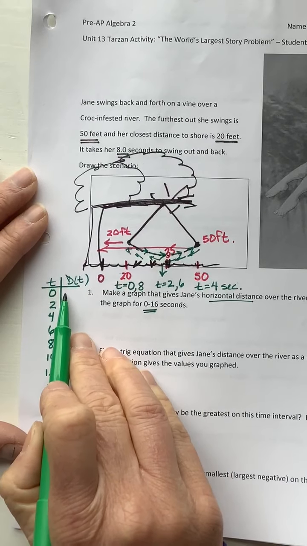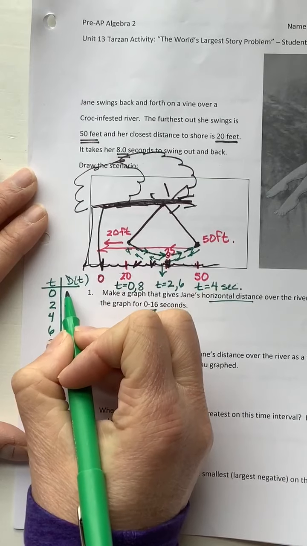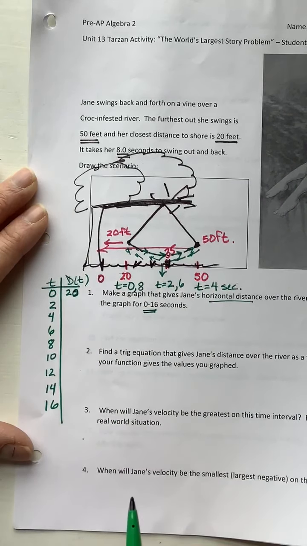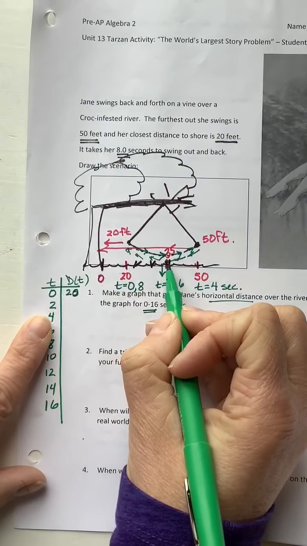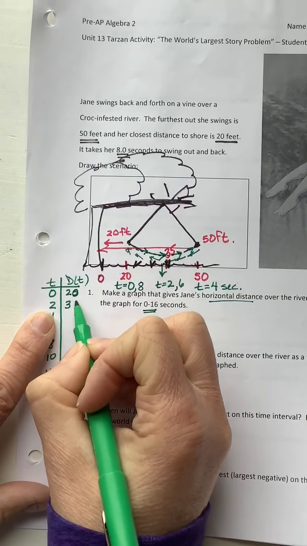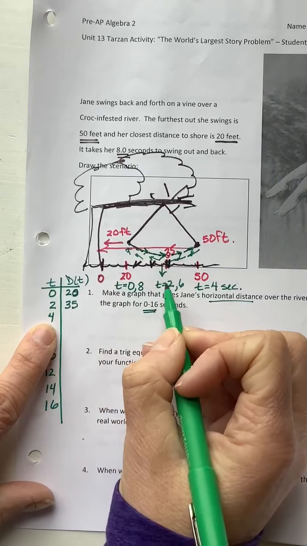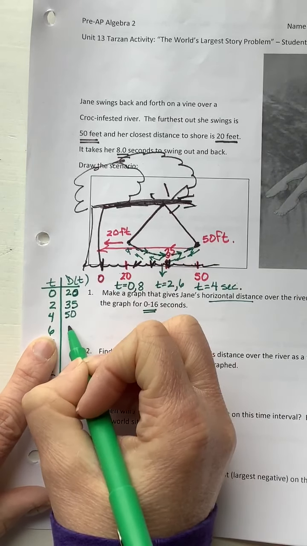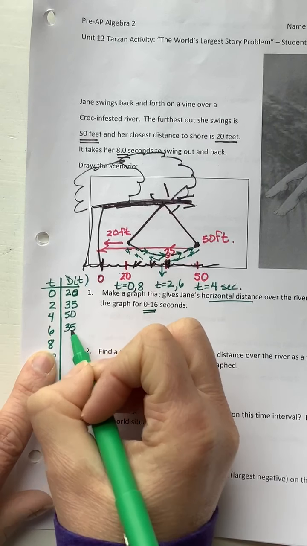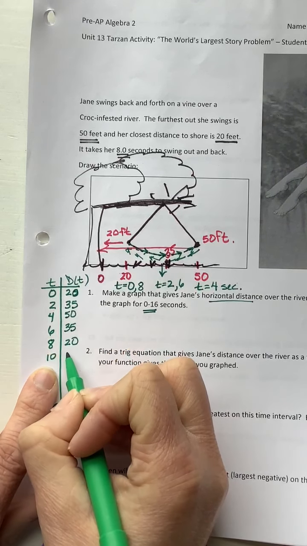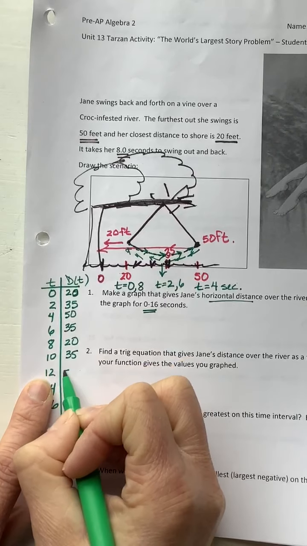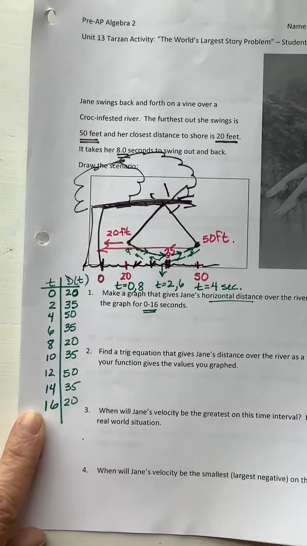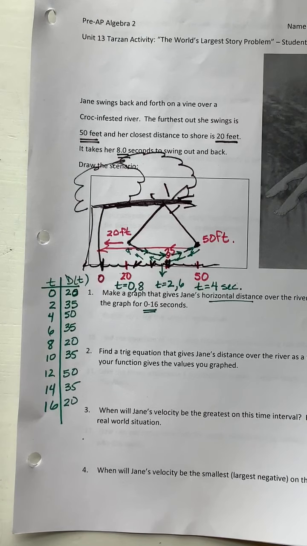We've already kind of thought about this. At 0 seconds, she is going to be 20 feet from shore. After 2 seconds, she'll be at the bottom of her swing, and that's going to be 35 feet from shore. After 4 seconds, she's at the top of her swing, 50. And now she starts to travel back. So she's back at 35, back at 20, and now the process repeats itself. Or again, that periodic motion. And now she's back to 20. Okay, so table of values.